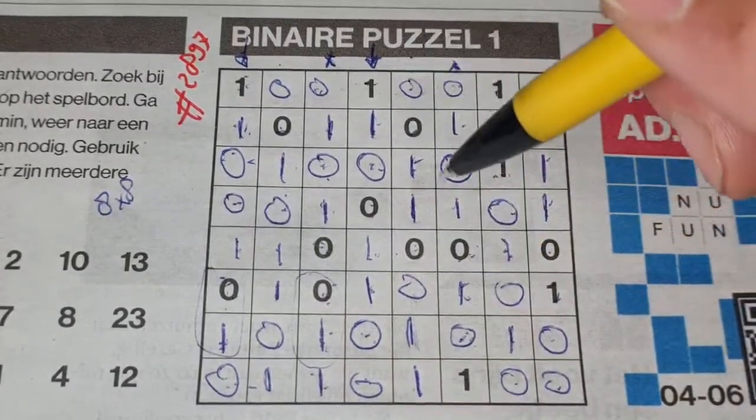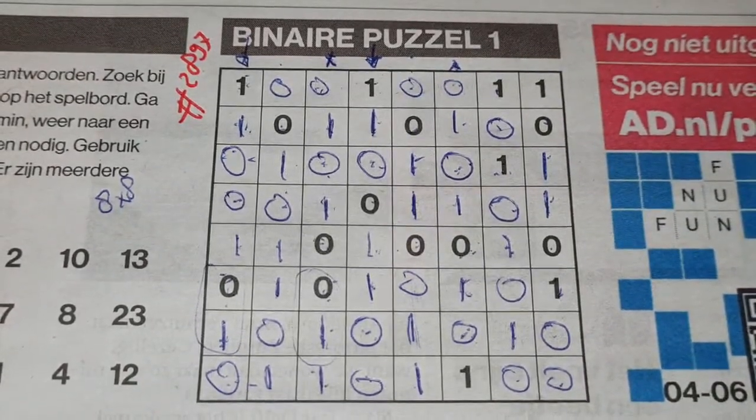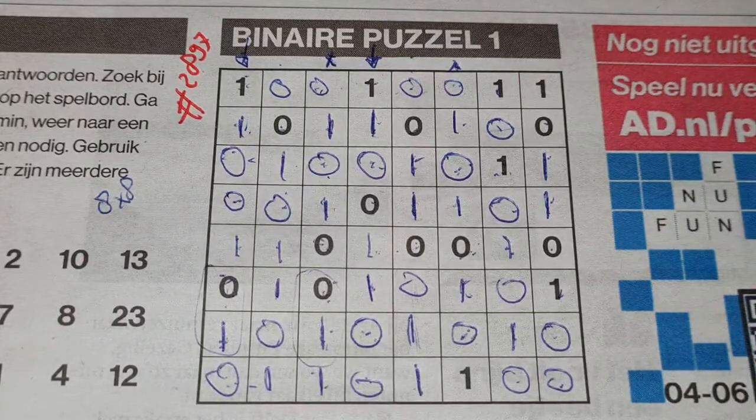Finished in 4 minutes. All right. Great binary, only twice for comparing. So I like this one.